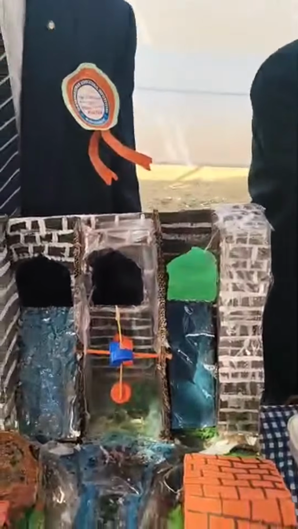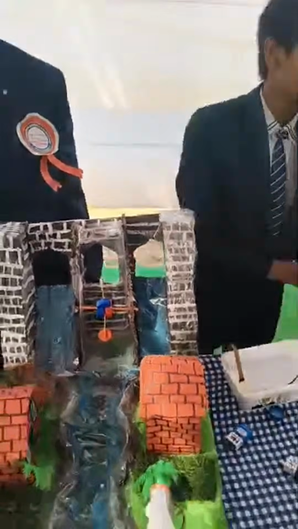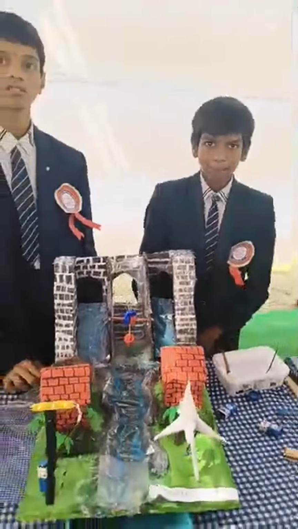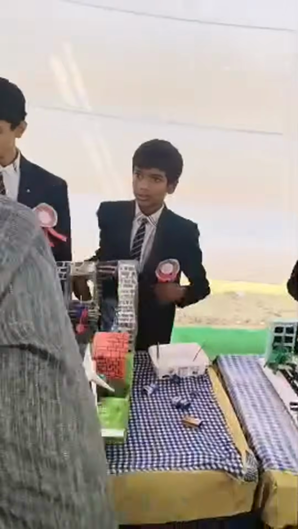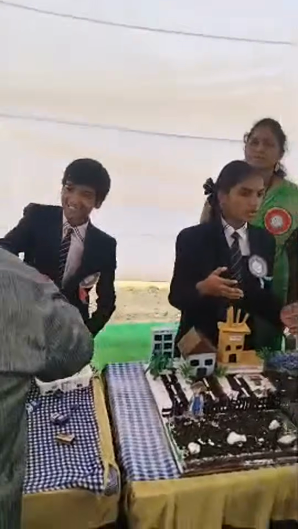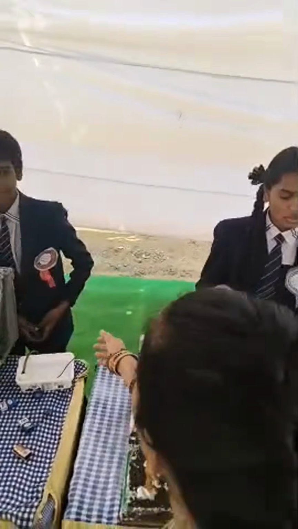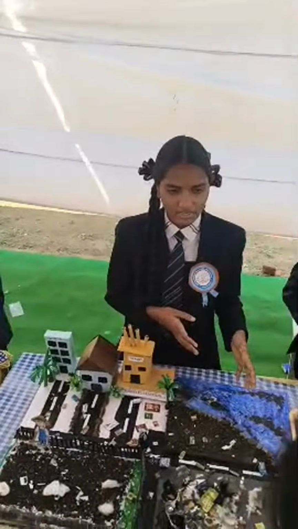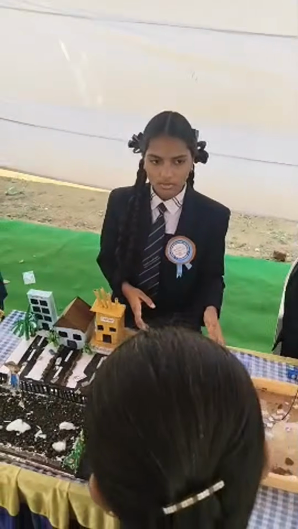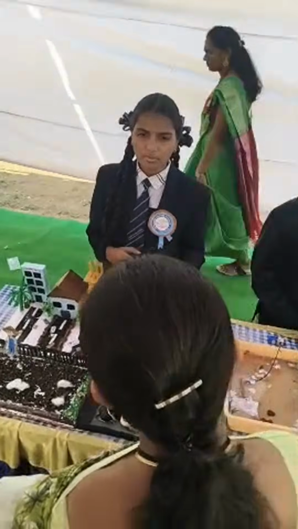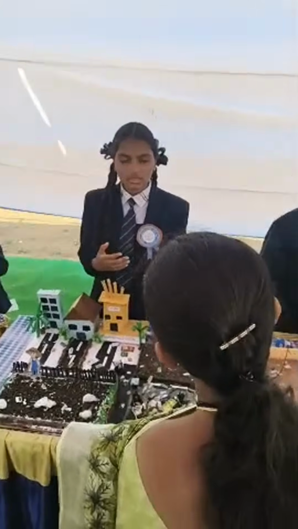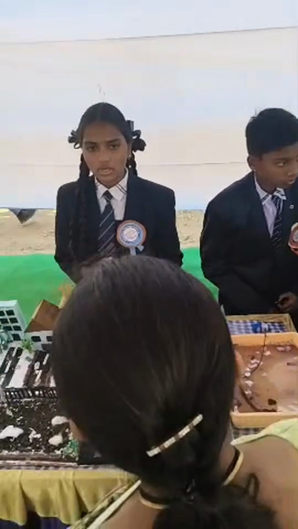Land pollution. Land pollution reduces the fertility which occurs in plants, animals and human beings. Deforestation, mining, etc. These are the main causes of land pollution.